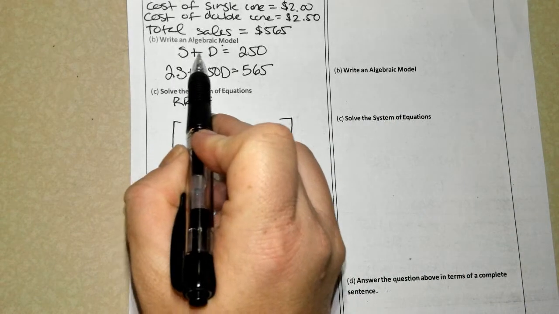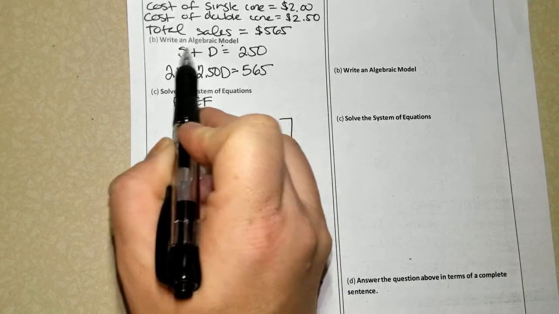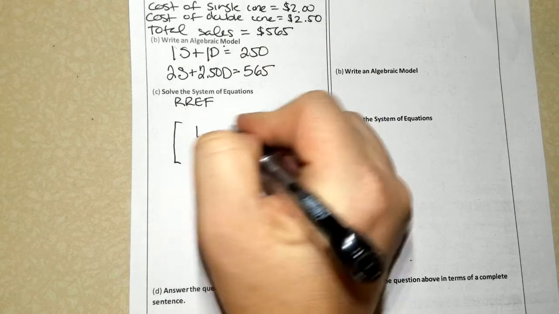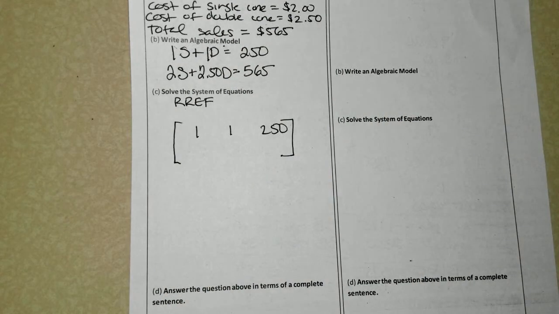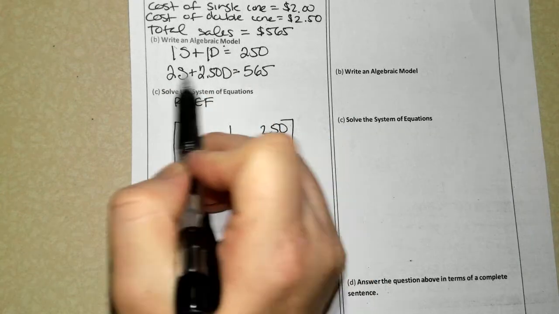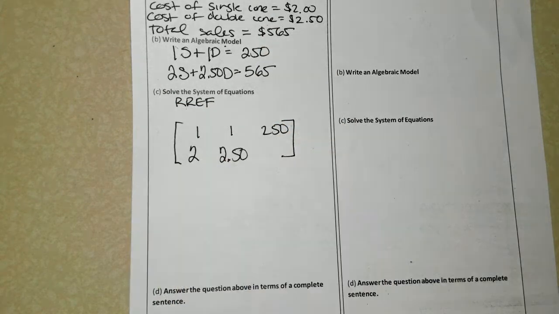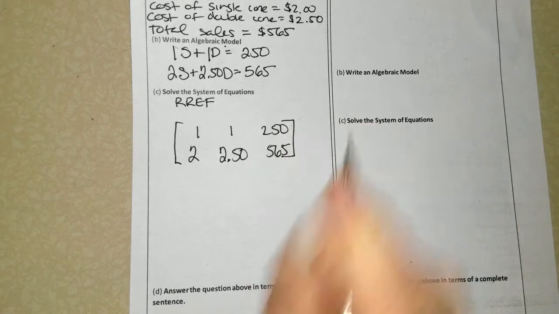My first equation across the top, I'm going to look for the coefficients. 1, 1, 250. The second line is 2, 2.50, and 565.